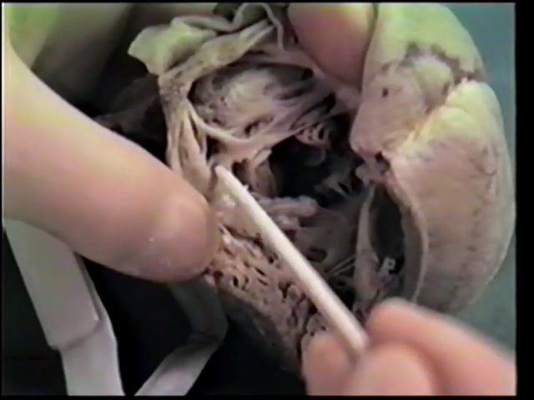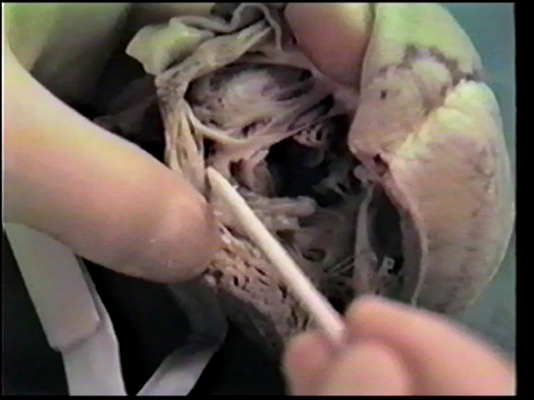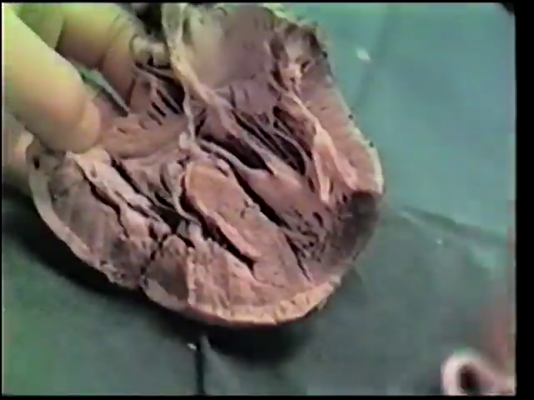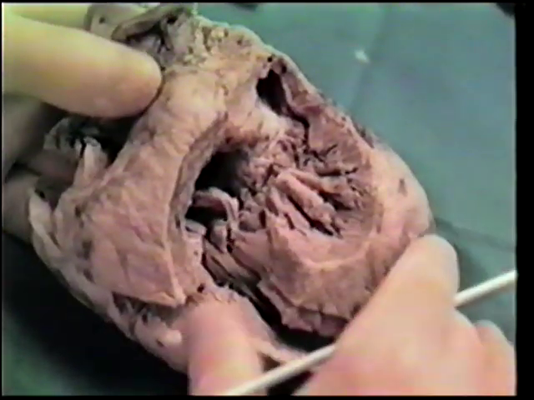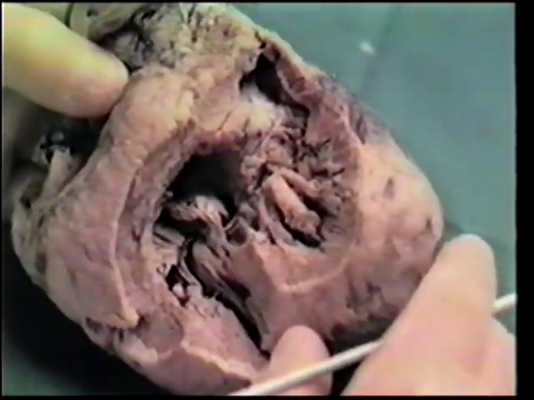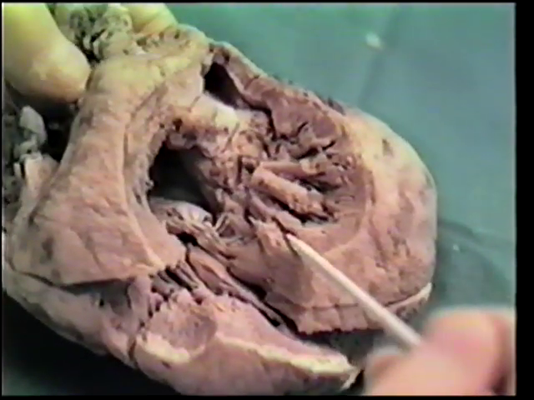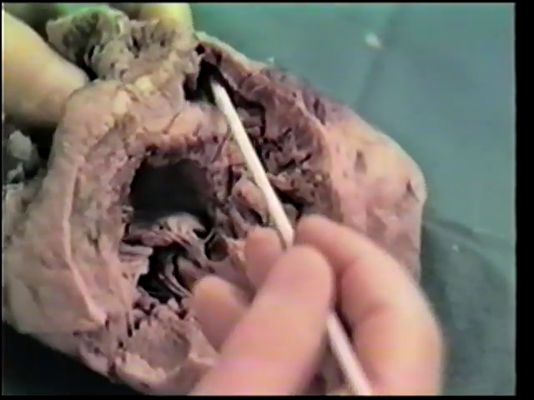If that is then adjacent to atrial myocardium, that will be the point of formation of the atrioventricular node. Now we can follow that rule in another very important malformation. Here is a heart that we're looking at anteriorly from the right ventricle.